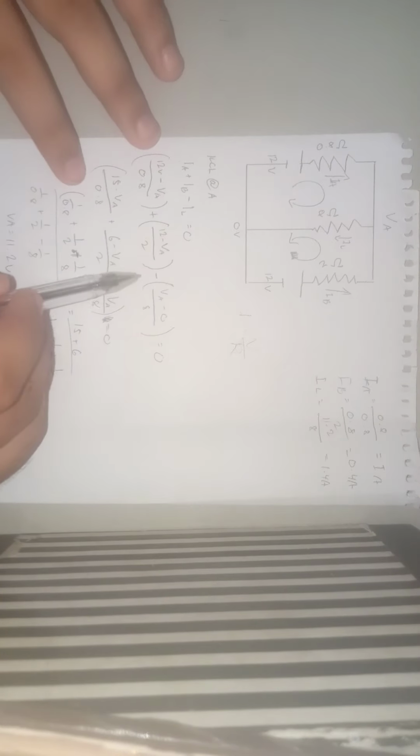Okay, this is IB. Again, this is our direction. So the current starts at 12 volts and then goes into VA. So 12 minus VA all over its resistance, which is 2. Minus, because this is minus IL.